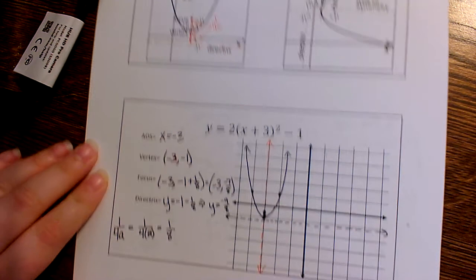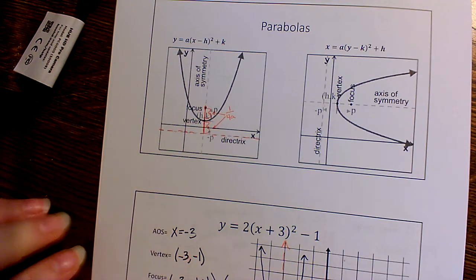So let's actually look at some examples. All right. I've already worked this one out in class.